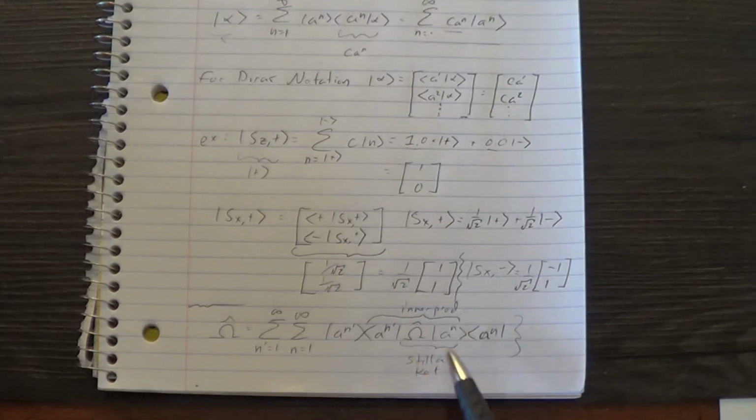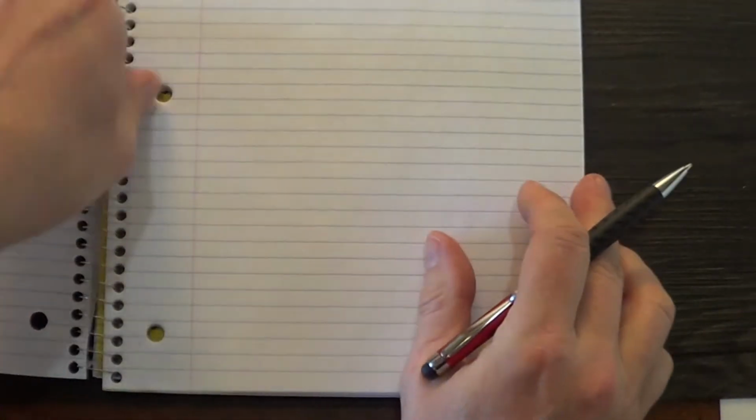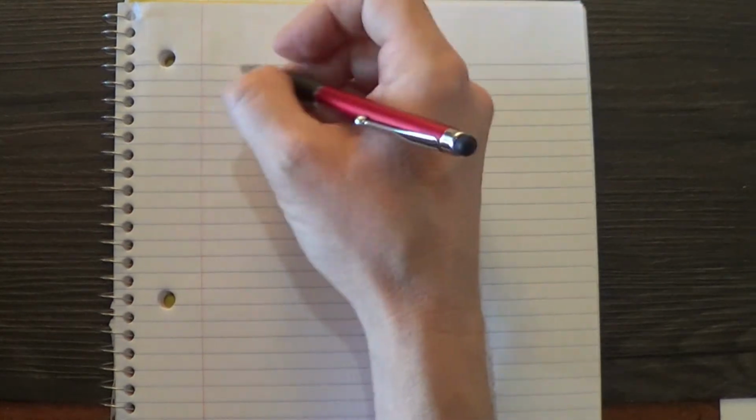So again, let's break it down. The operator is still an outer product. Outer products are operators, and this just has some numerical weighting coefficient. All right, now let's turn that into a matrix. Oh, I'm sorry, I have this on two different sheets of paper. That's a little annoying, but I think you can follow along. Okay, so the operator in matrix land.